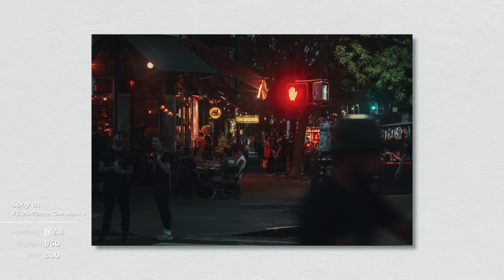Let's talk about the pros and cons of each system. Typically, full frame cameras offer the best image quality. This is due to the large sensor size being able to gather more information for each picture, contributing to the overall sharpness and quality of the image.